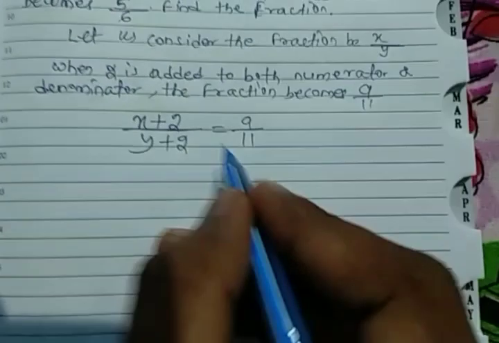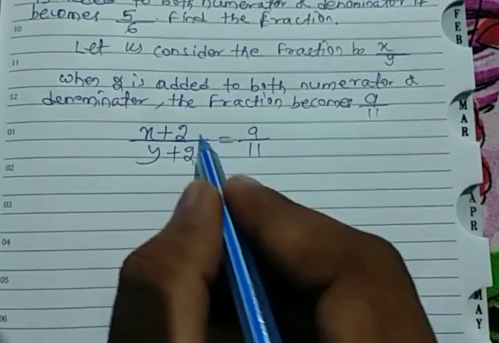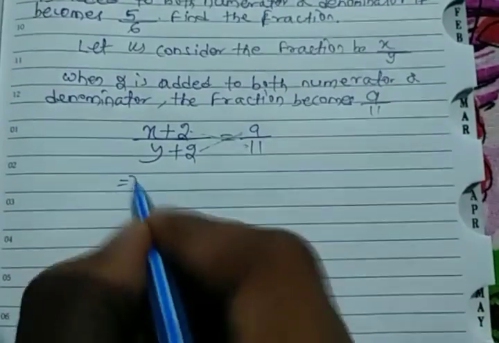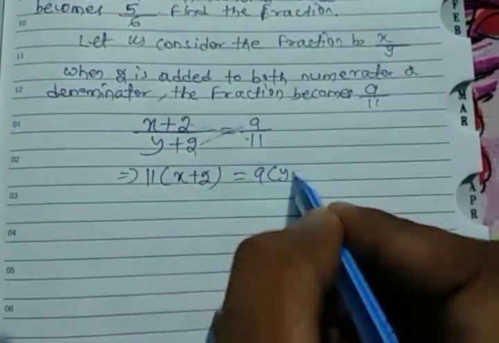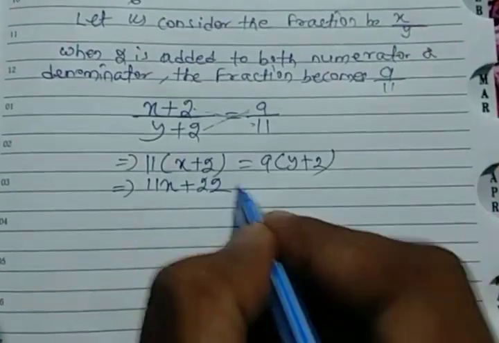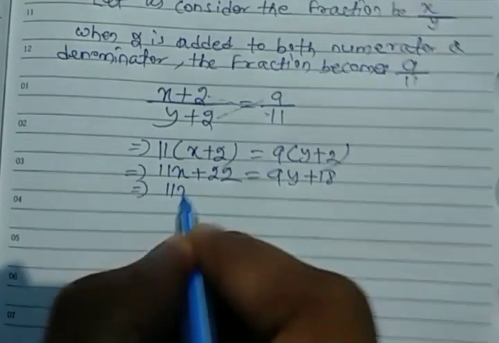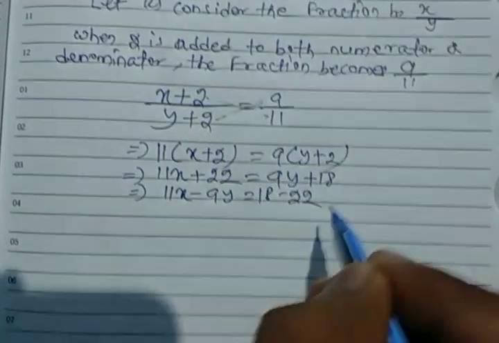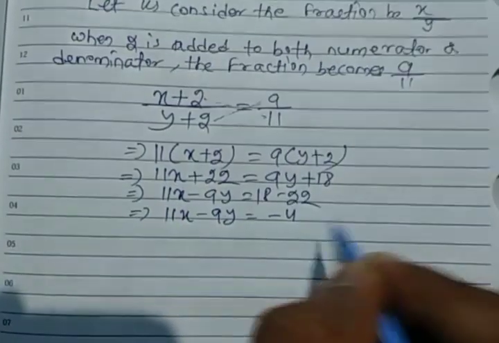We have to solve this. Cross multiplication means the numerator of one fraction is multiplied with the denominator of the other fraction. So 11 into (x plus 2) equals 9 into (y plus 2). 11x plus 22 equals 9y plus 18. 11x minus 9y equals 18 minus 22. 11x minus 9y equals minus 4.